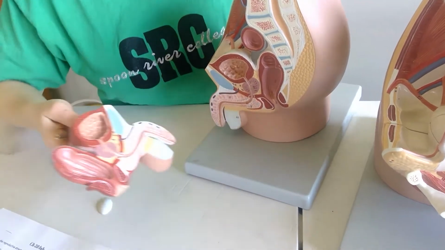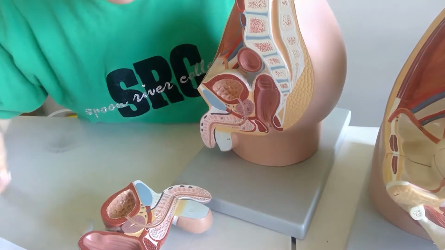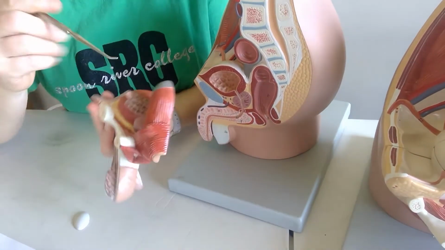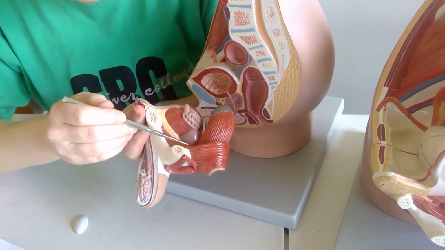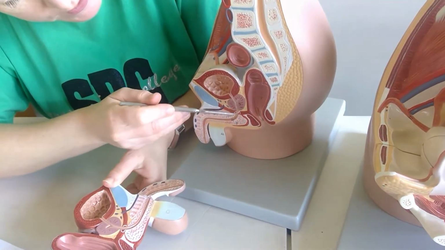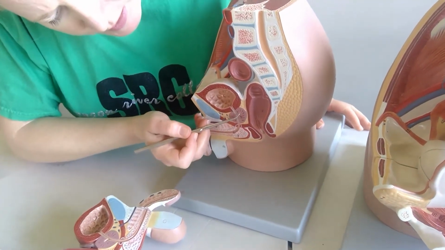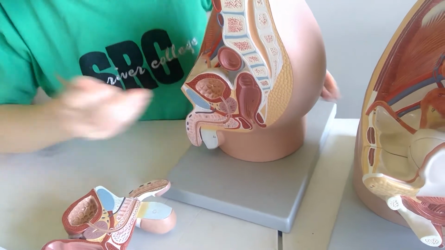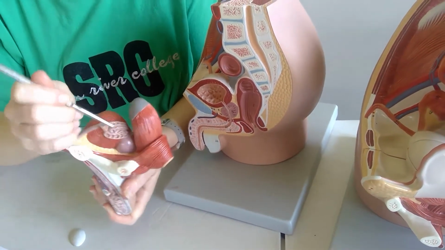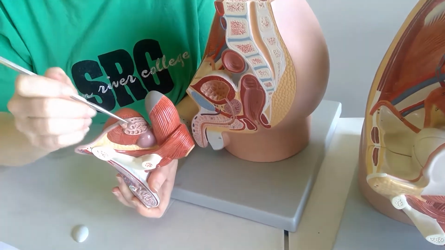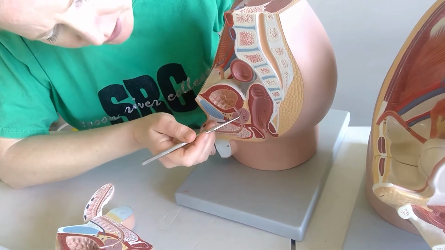We can go ahead and take this apart now and look inside. So here's the bladder. The seminal vesicle is here on the back of the bladder. This is the prostate gland, and here you can see in the cutaway there's the prostate gland on the inside. This little branch here is the ejaculatory duct, and that's what connects to the seminal vesicle here. So then the sperm will go from the seminal vesicle through that ejaculatory duct.